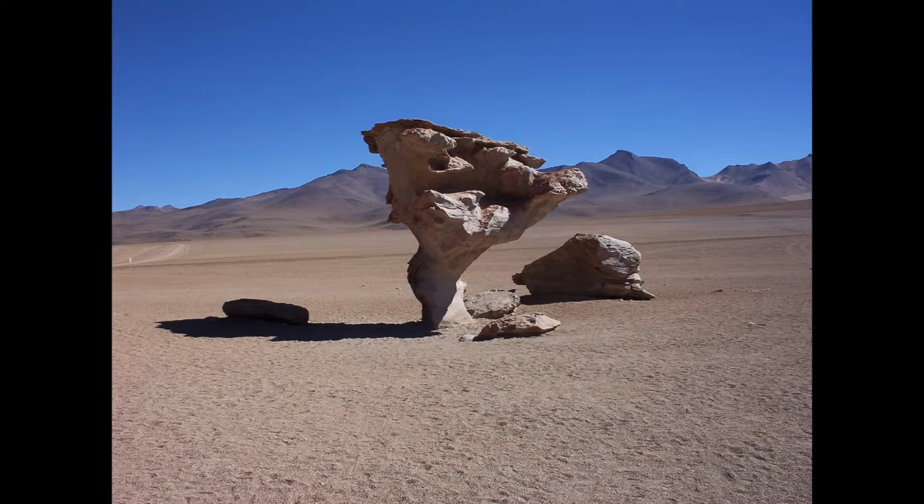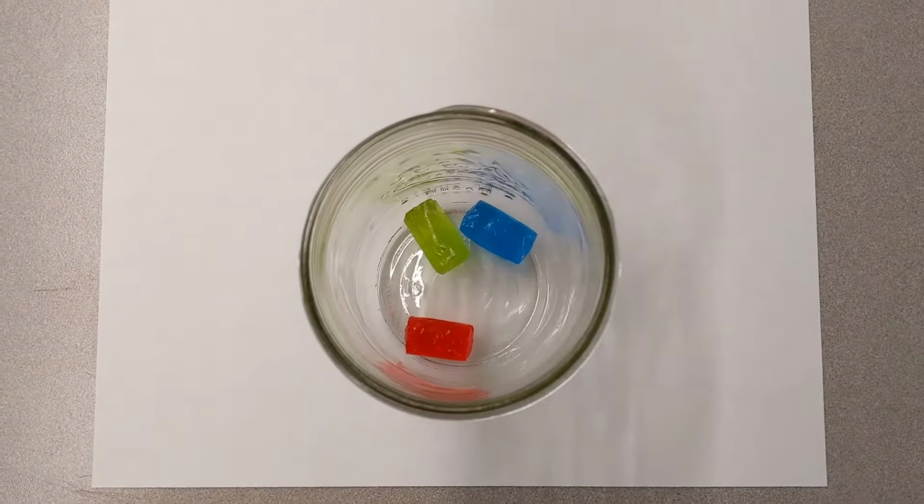In the video, I modeled weathering by placing the Jolly Ranchers in a glass jar and shaking it. While weathering usually takes thousands or millions of years, we can model it in a matter of seconds.